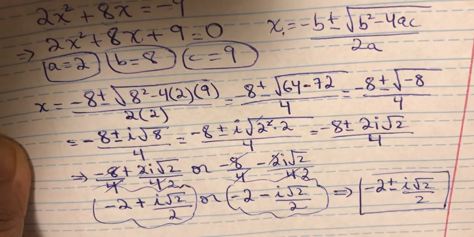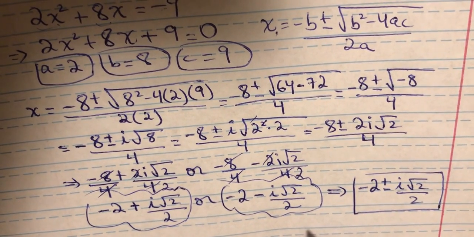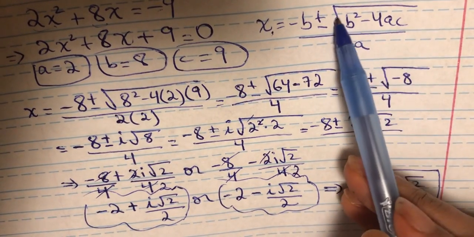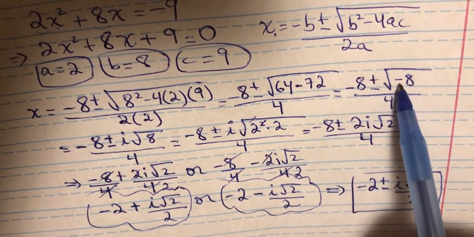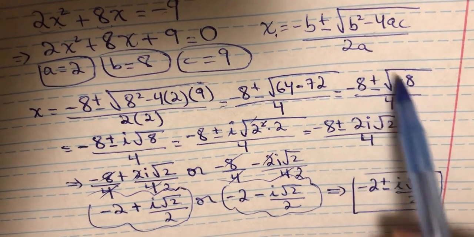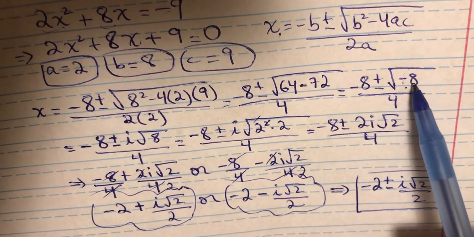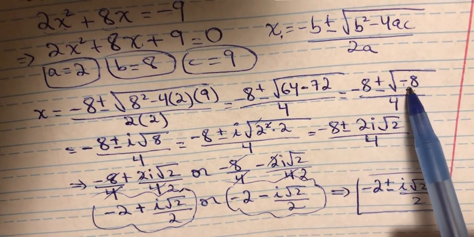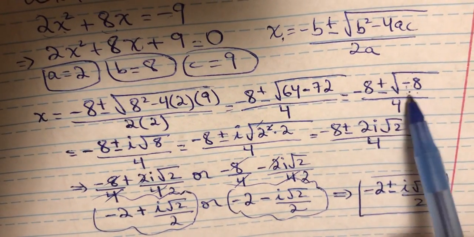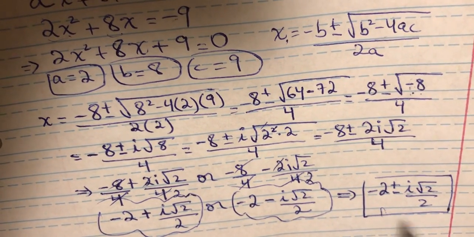So really the whole idea is for us also to know that when our discriminant, which is b squared minus 4ac, is equal to 0, then there's only one real solution. If this is greater than 0, then there are two real solutions. But if this is less than 0, then there are two imaginary or complex solutions, you want to say. There are two complex solutions, and that's what we found here. And that's pretty much it.